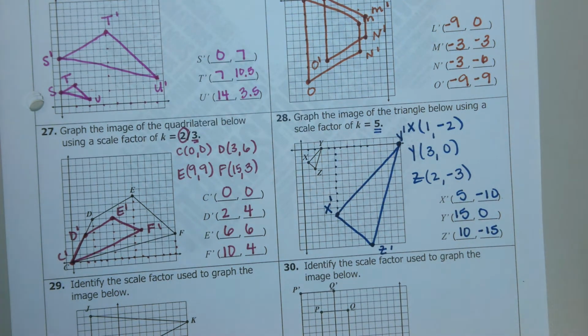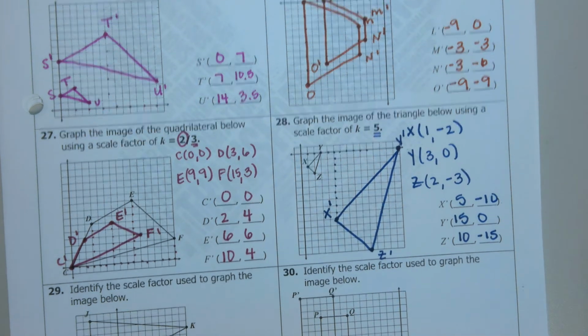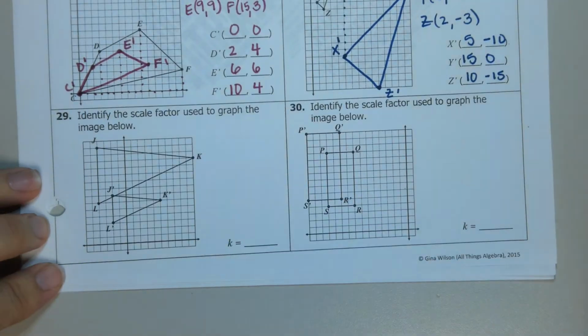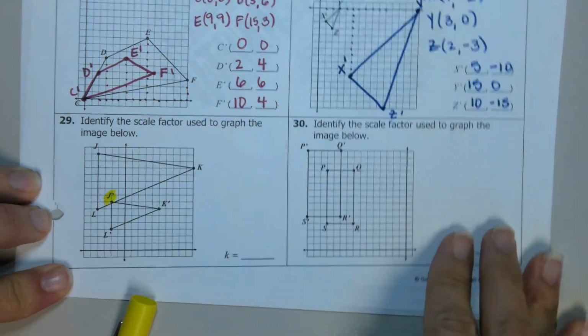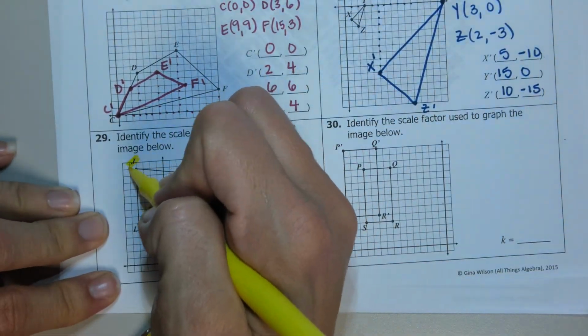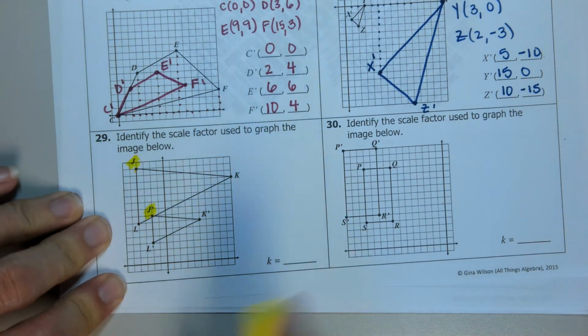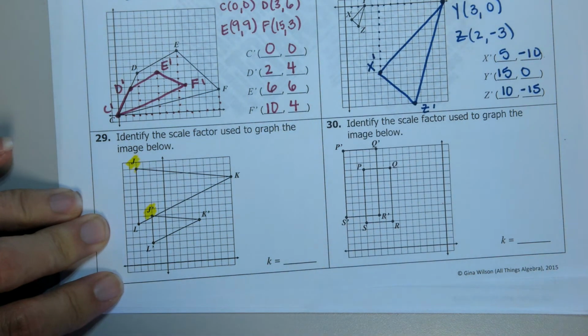All right, the last two are the ones where you have to figure out the K value. And remember, in order to figure out the K value, you find the prime point and divide it by the original point. Find the prime and divide by the original.